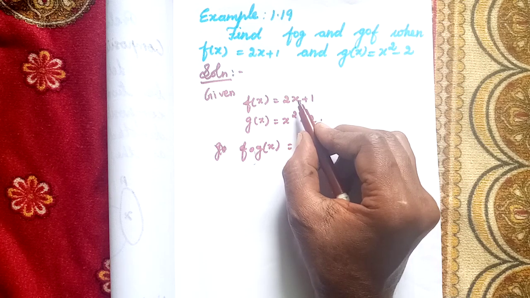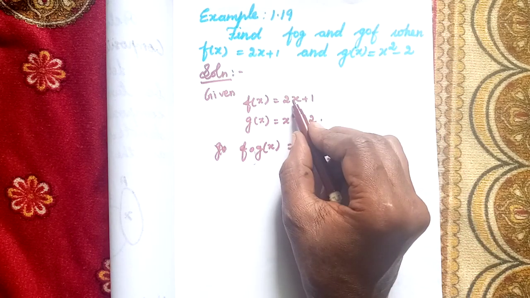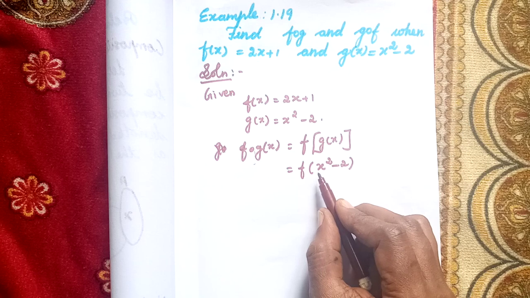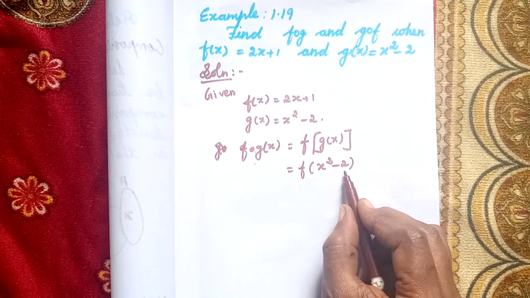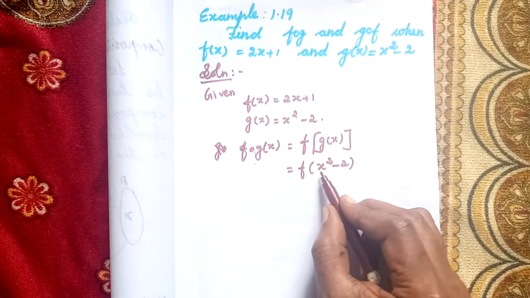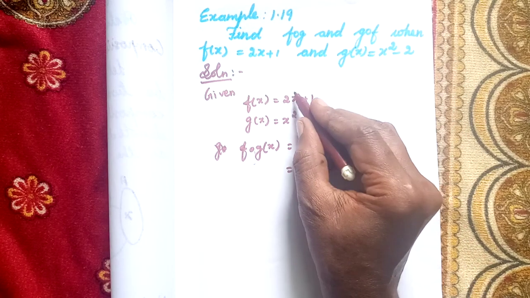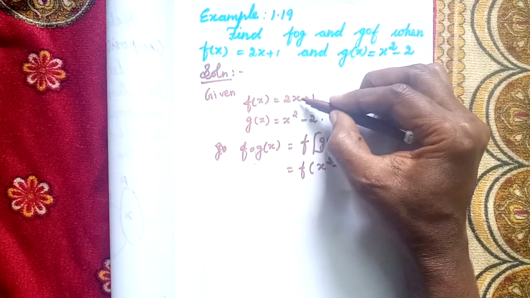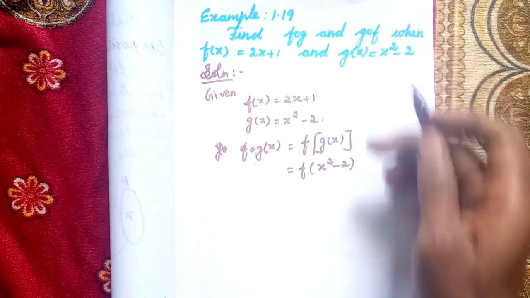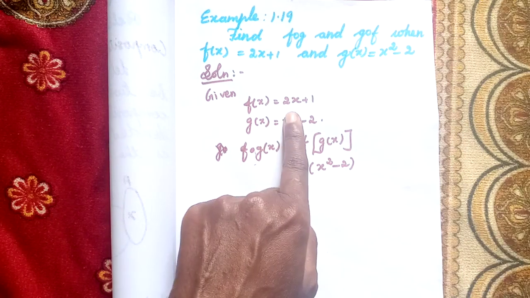Now, listen. f of x is equal to what? 2x plus 1. f of x square minus 2 means here x in place, we have to replace x square minus 2. f of x means 2x plus 1.